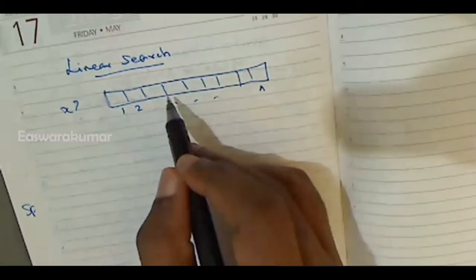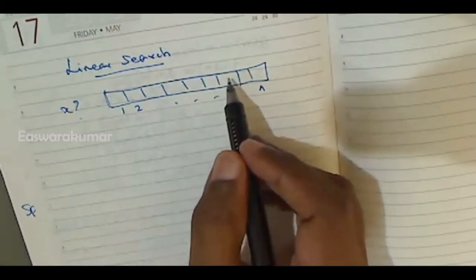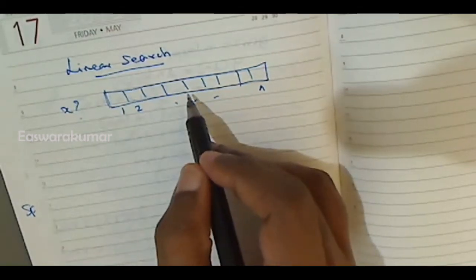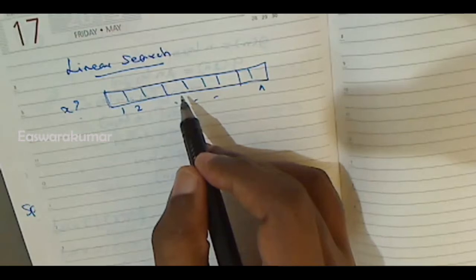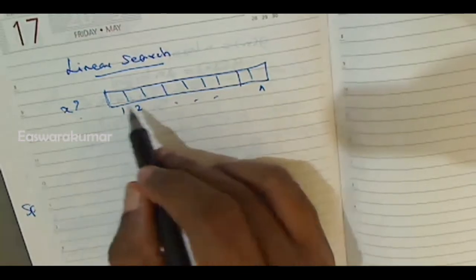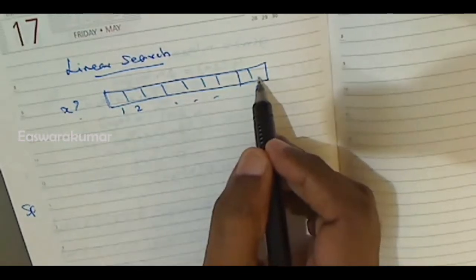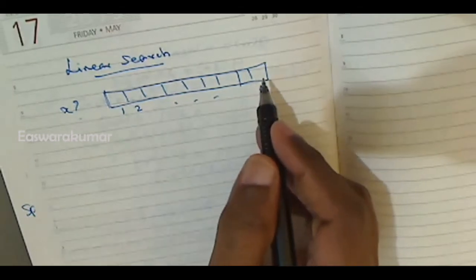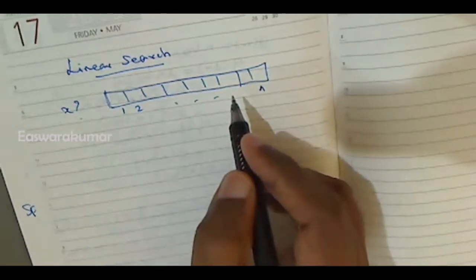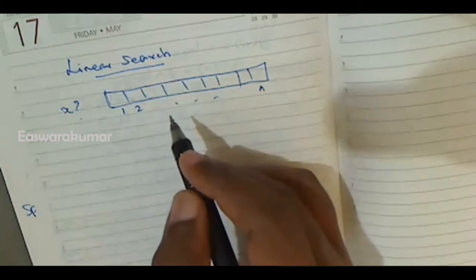So if x is present, we will say yes, x is there, and the location where x is present will be given as output. If x is not present, then we will say that the element is not there. So how can we do that? First, let us see the logic.